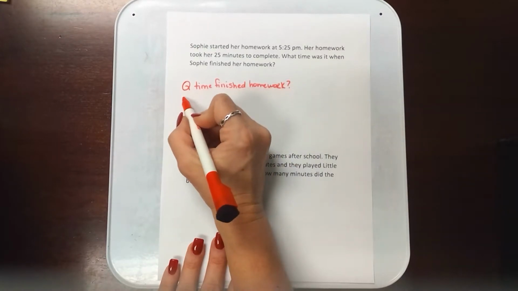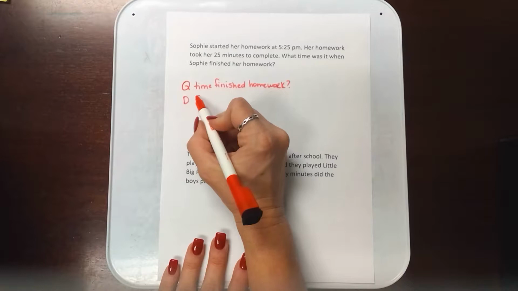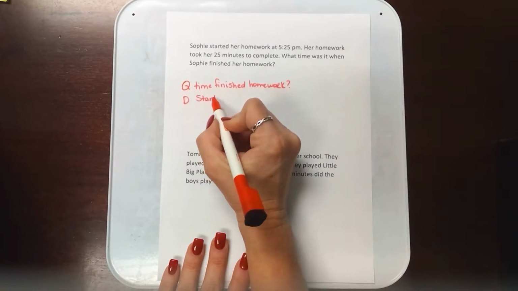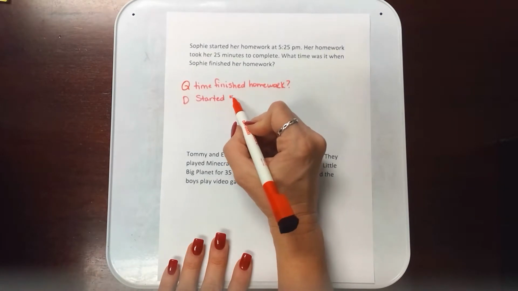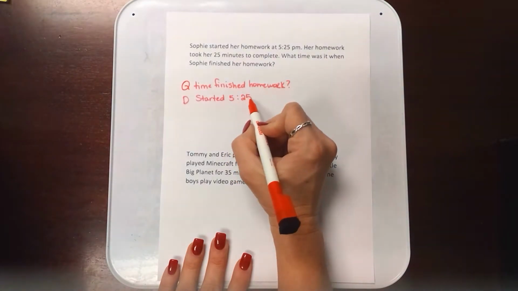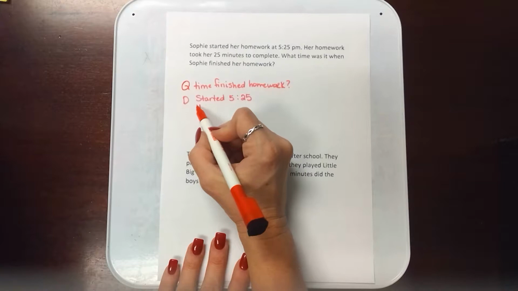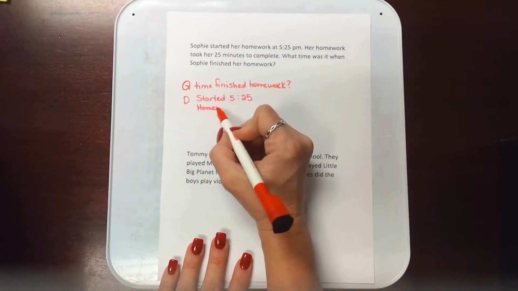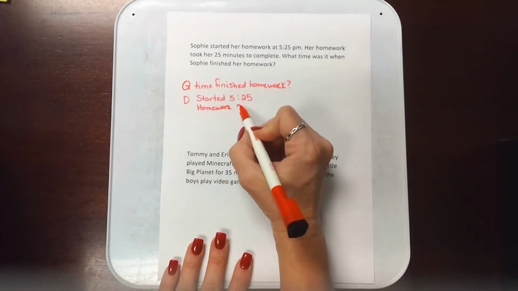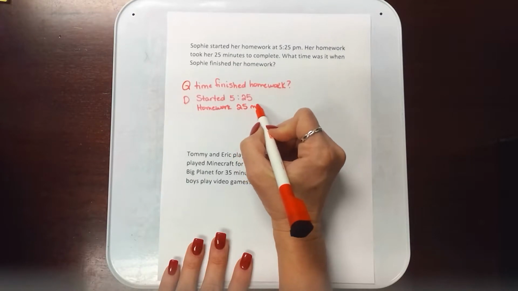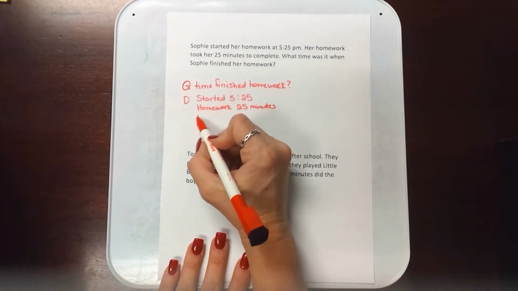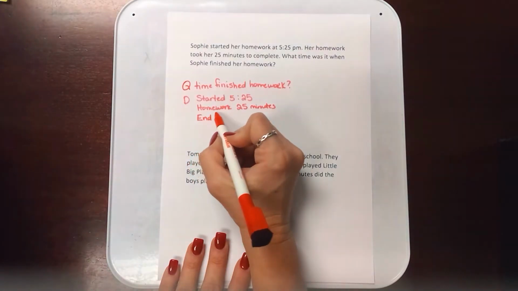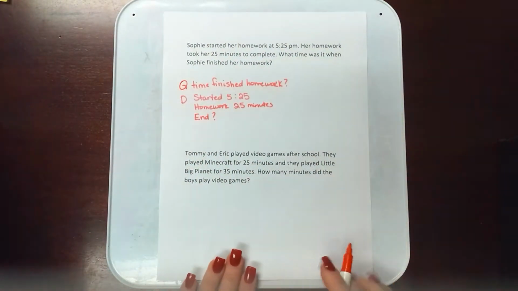Okay, I'm going to pull out that she started at 5:25. She did her homework for 25 minutes. And what I'm looking for right here is an end time. I don't know when she ended, and that's really what I'm looking for.